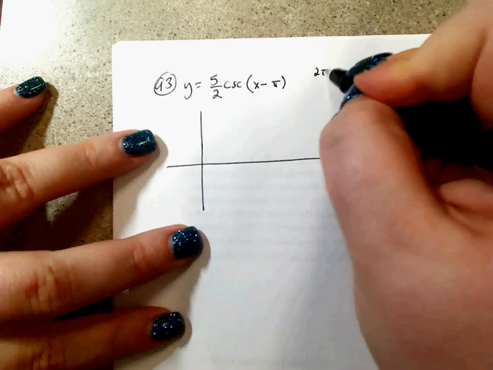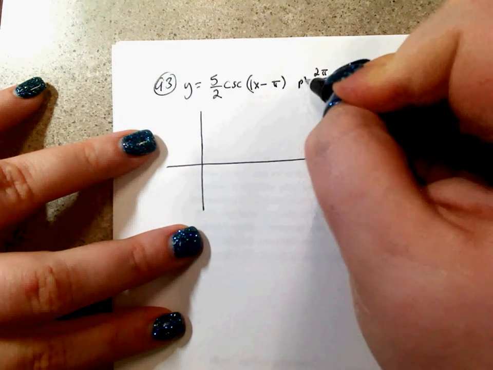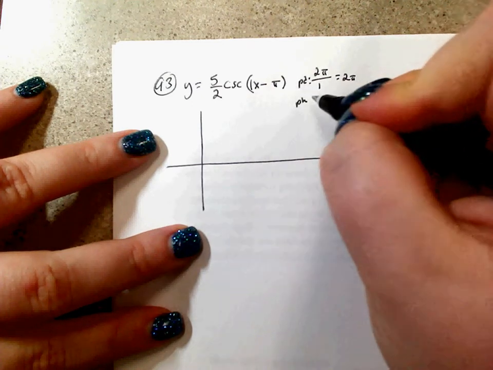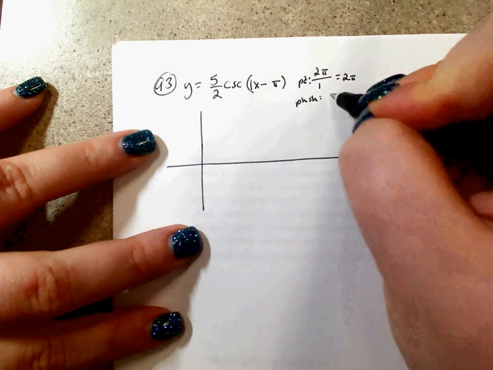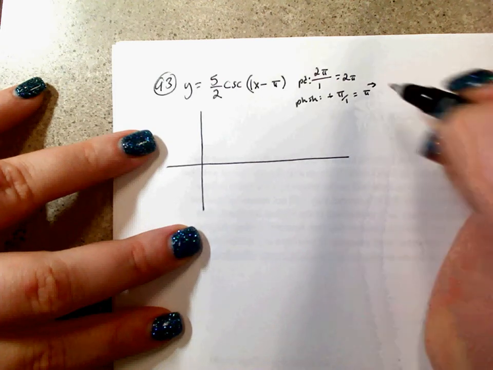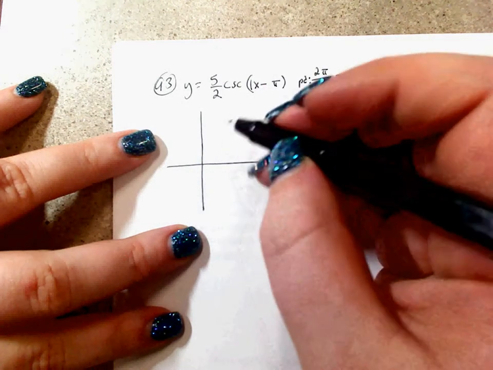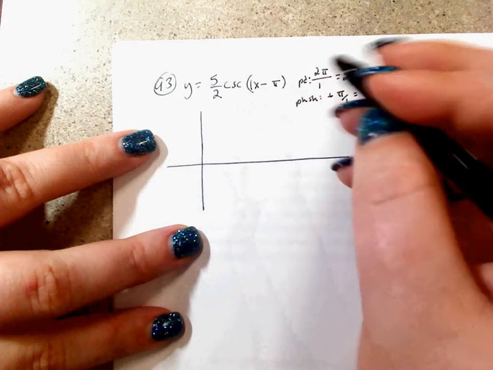The period is 2 pi divided by b, and b is an understood 1, so the period is just 2 pi. And the phase shift is negative c over b, so plus pi over 1, which is pi. So we're going to go to the right pi. Alright? So normally I would graph a cosecant as a reciprocal sine. Doesn't really matter though right now.